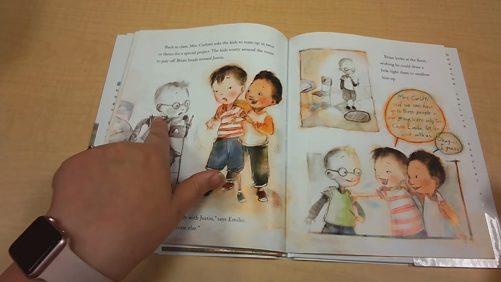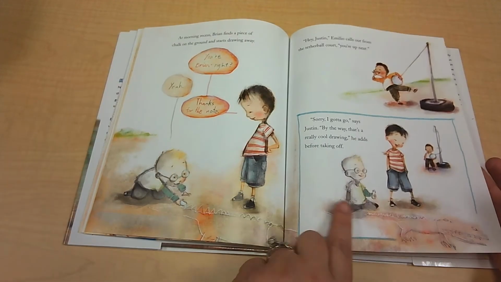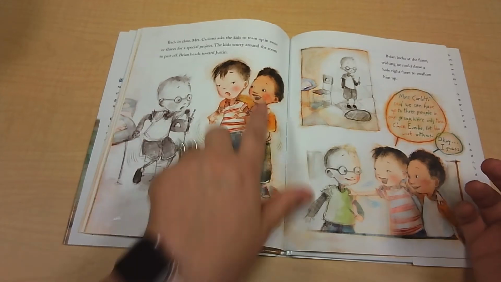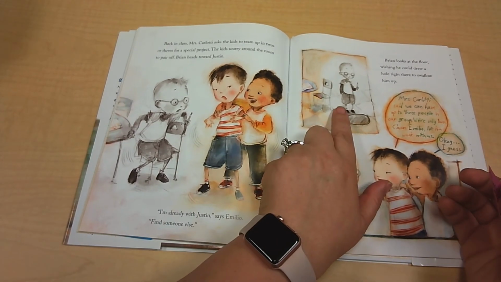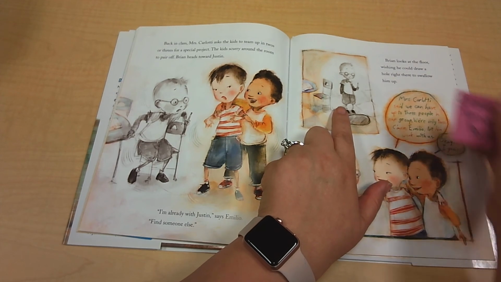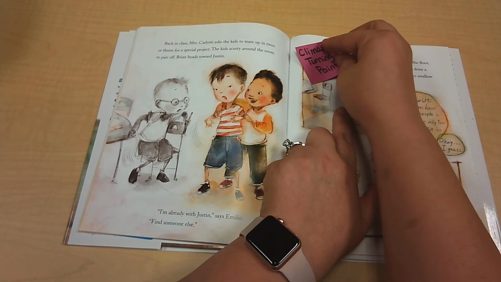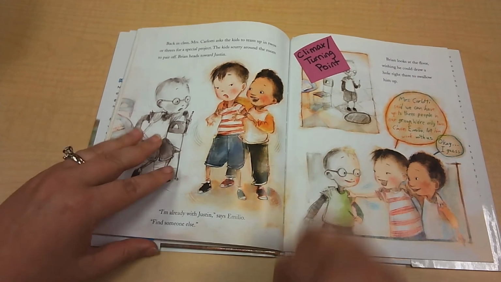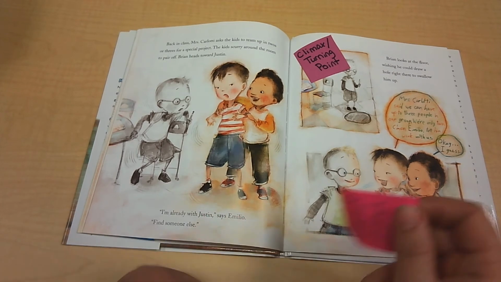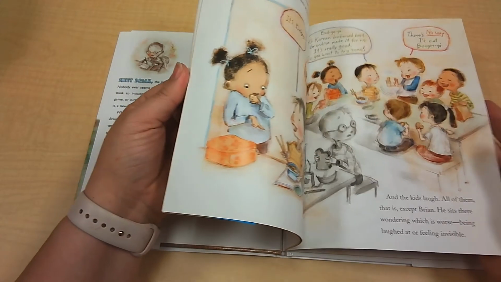Do you see how we had hope? We see Justin start to be nice, and we hope that they're going to partner up, but then Emilio comes, and now Brian feels terrible. This is our climax, our turning point, right here, guys. Now I can go backwards, and everything before this and after the conflict is rising action. So I'm going to go back and tag those pages.